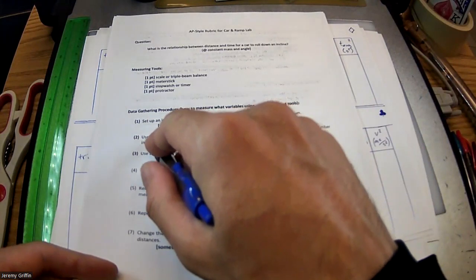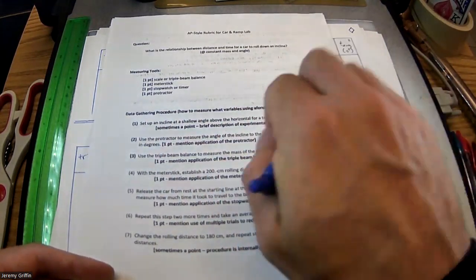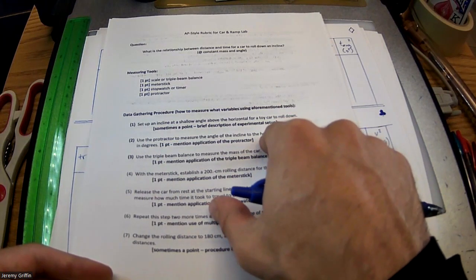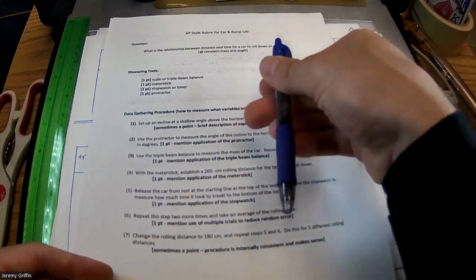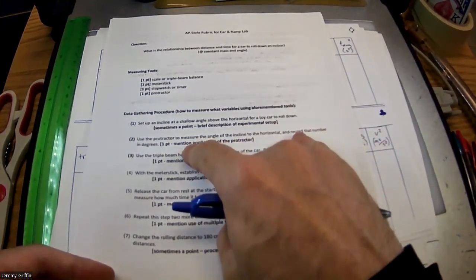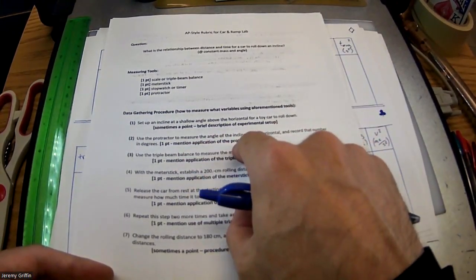Use the protractor to measure the angle of incline to the horizontal. Notice I'm not specifying the angle with respect to what, right? Is it with respect to the vertical or the horizontal? In this case, it's with respect to the horizontal. So 1 point for mentioning that.